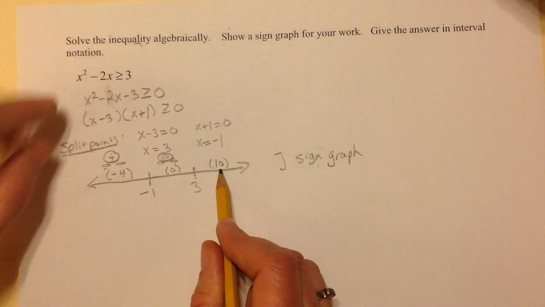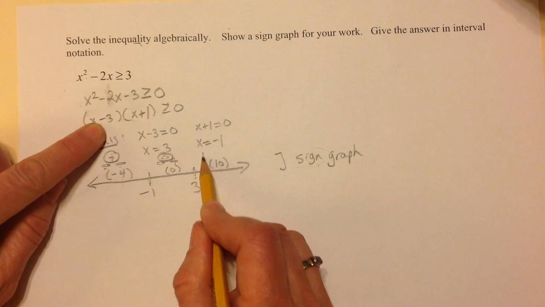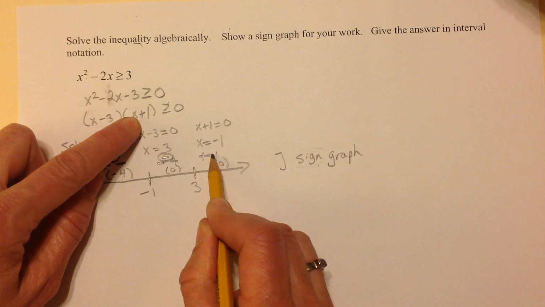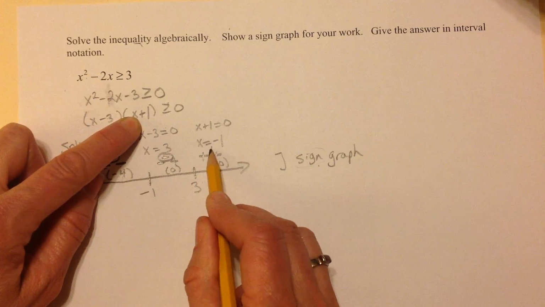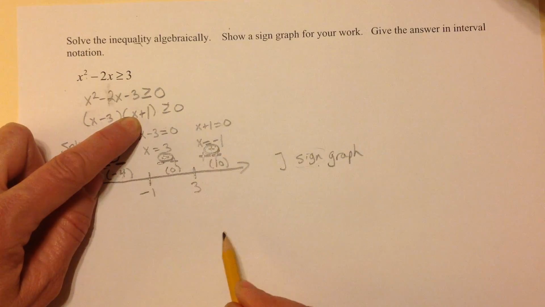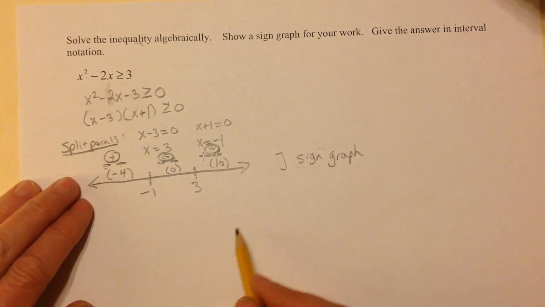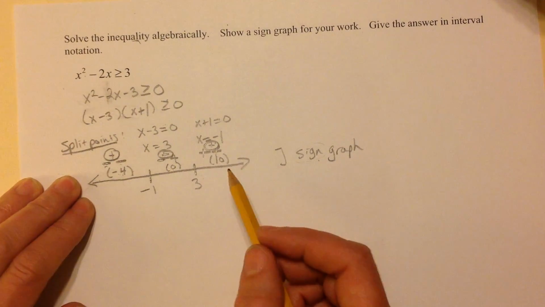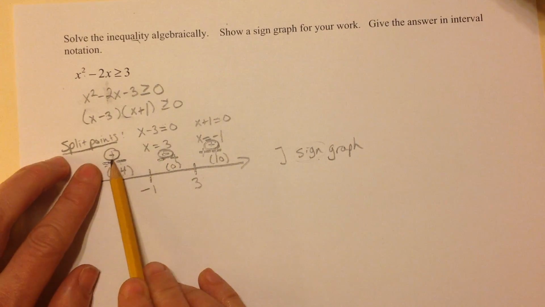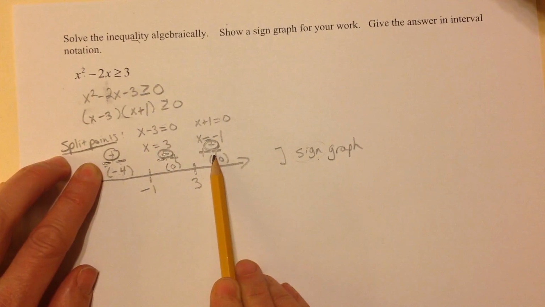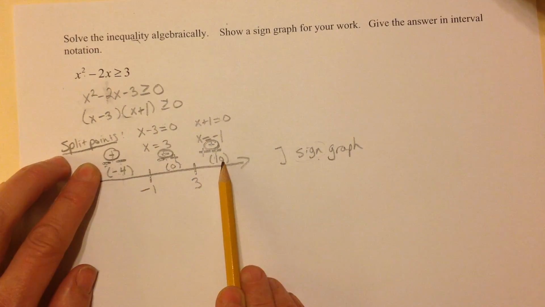Alright, now the last one. I picked 10. 10 minus 3 is positive. 10 plus 1 is positive. Positive times positive is positive. Now, probably 95% or more of the times, these signs are going to alternate, but sometimes they do not, and I have an example rigged where it does not, so you've got to test them.